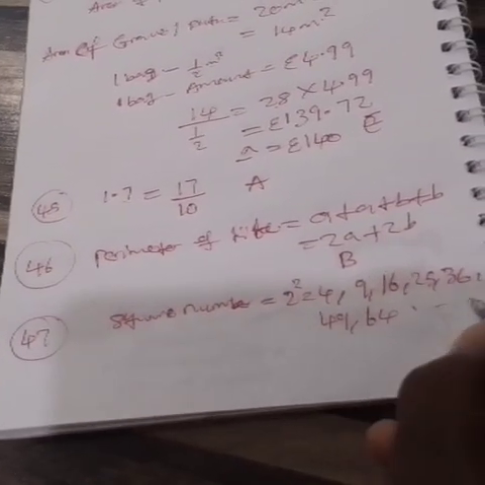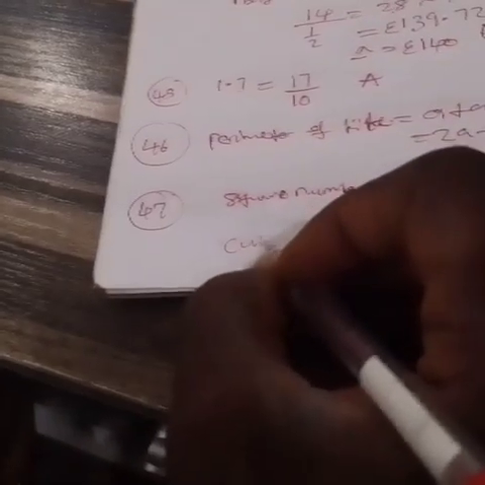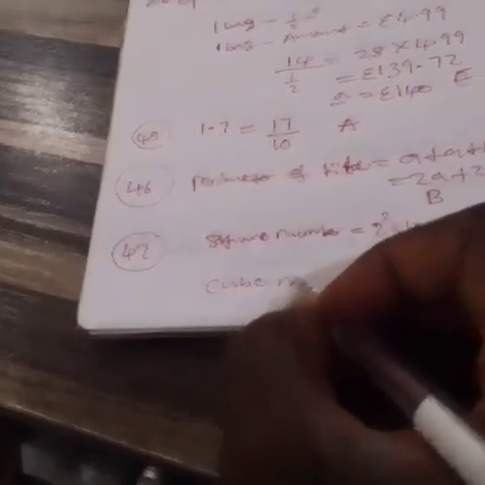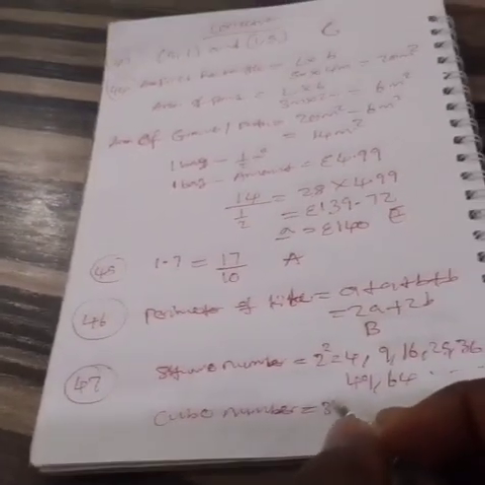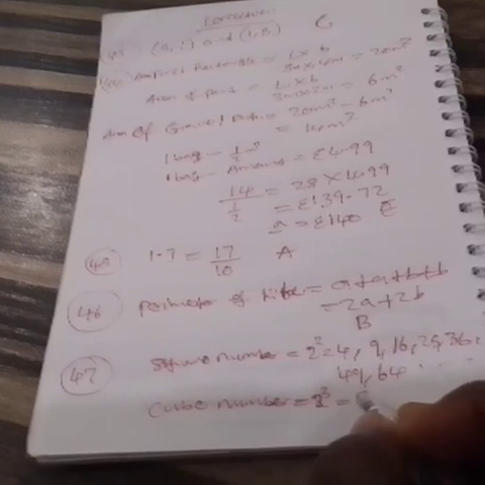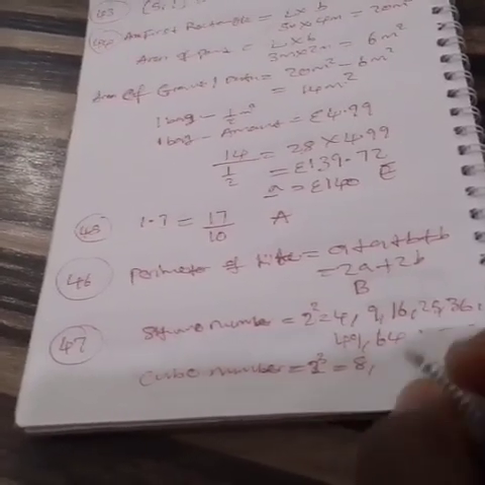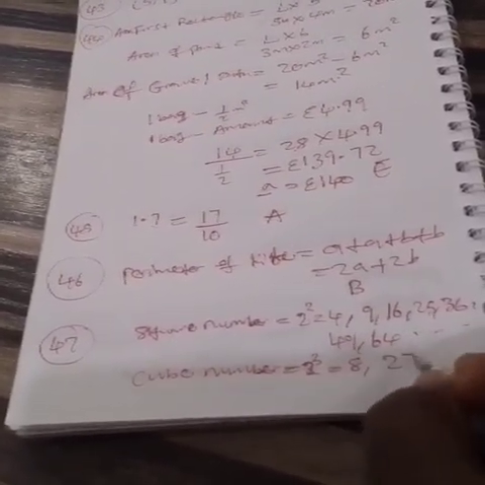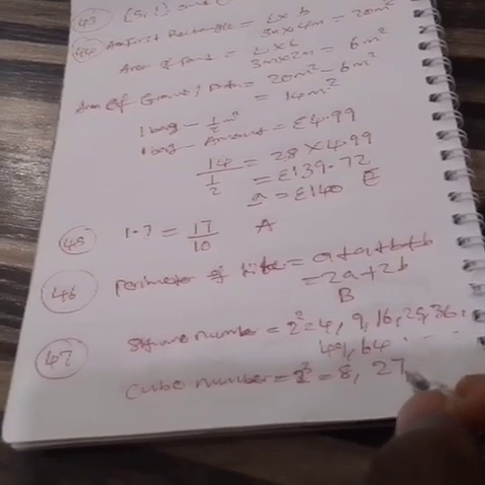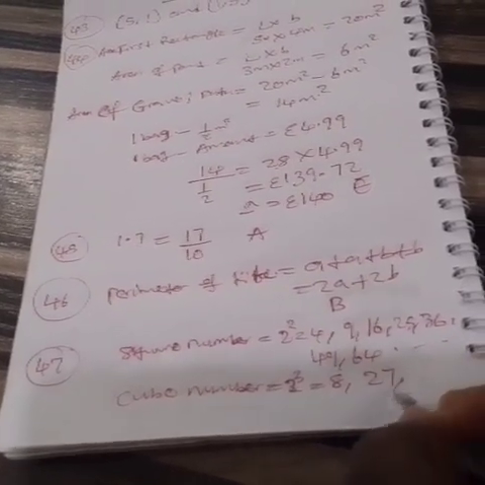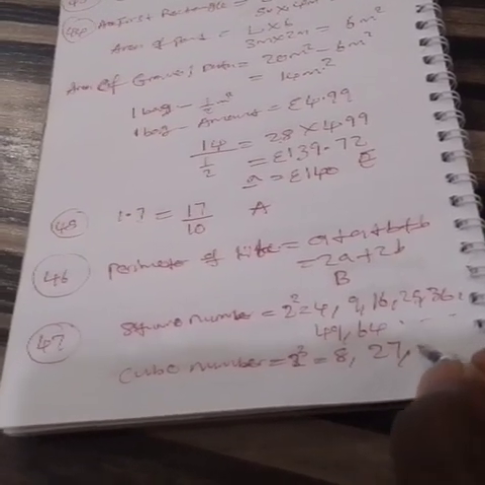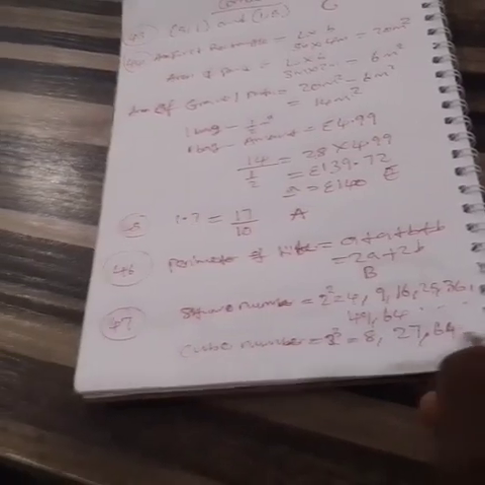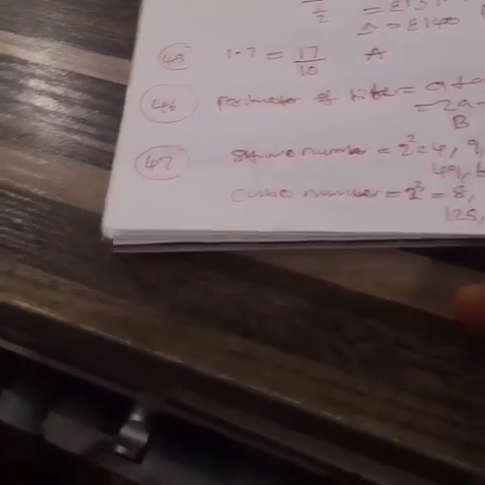Then we have the cube numbers. That's a number that you multiply by itself 3 times. So we start from 2 raised to power 3, which will give you 8. You have 8, you have 27, and after 27 we have other numbers. We check our 4 cubed, that's 64. 5 cubed is 125. So we have dots. Let's have it that way.